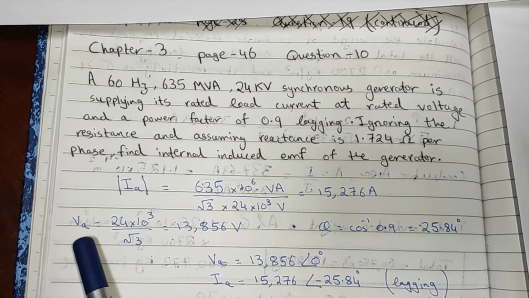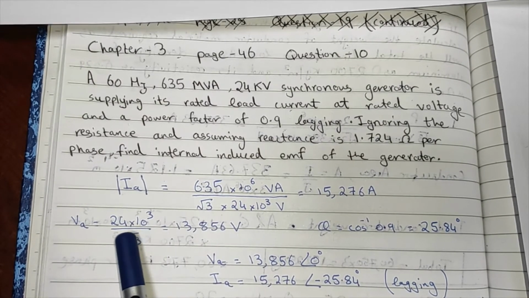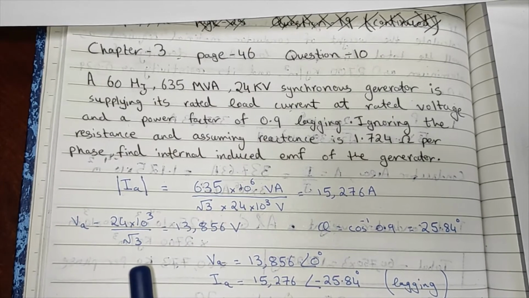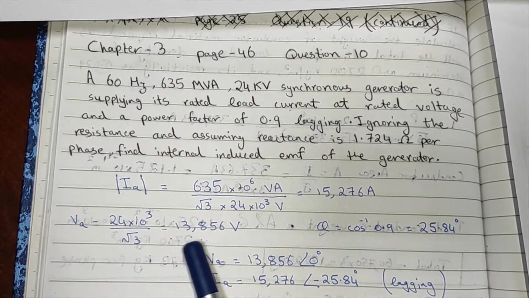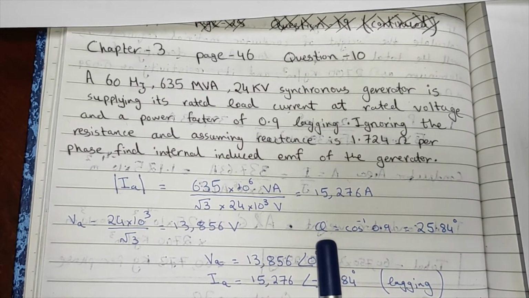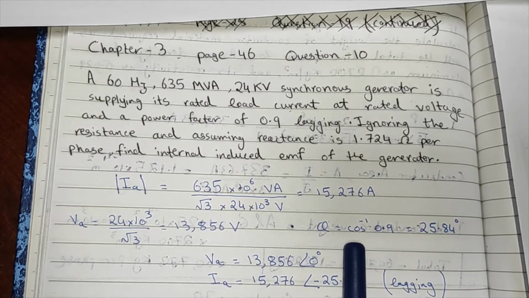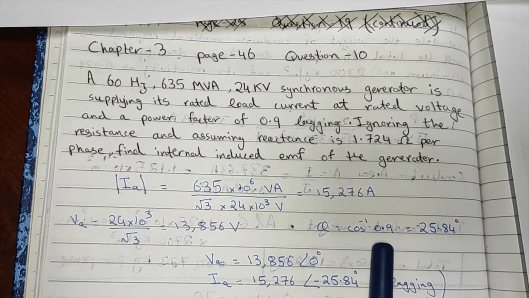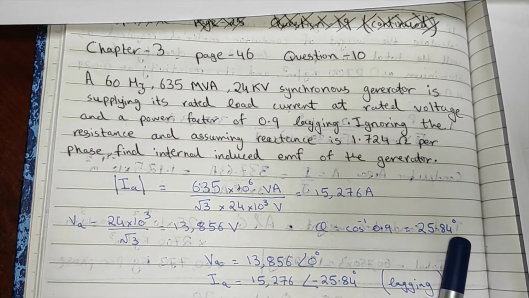Now the phase voltage can be calculated by simply dividing the line-to-line voltage given in the question, which is 24 kilovolt, by the square root of 3. So you get the phase voltage to be 13,856 volts. What about the angle theta? You just find it by taking the cosine inverse of the power factor given in the question. So the angle comes out to be 25.84 degrees.